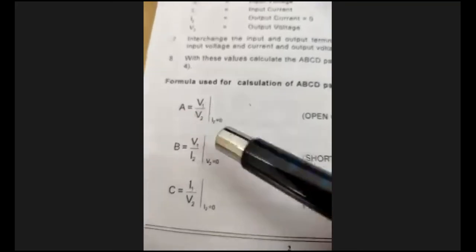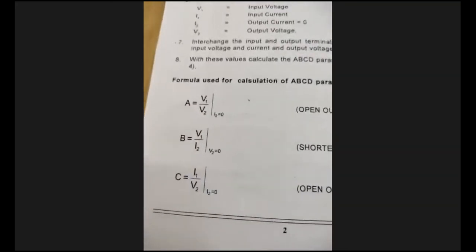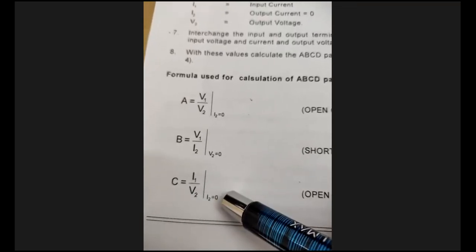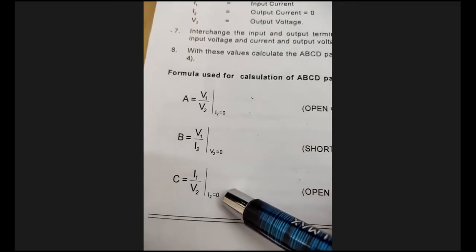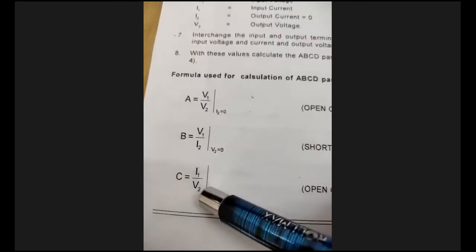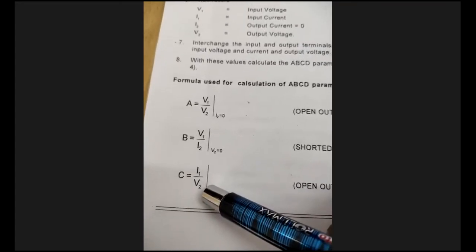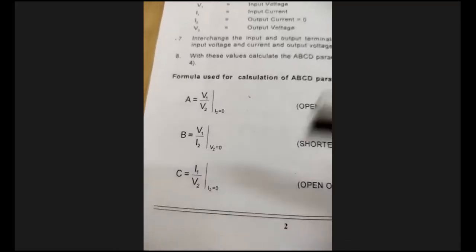And also in the equation for C, when I2 equal to 0, if we put the value of I1 and V2 that we have already found from our circuit, then we can easily find the value of C.